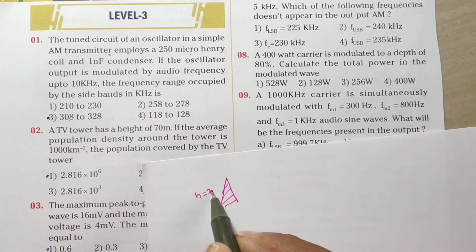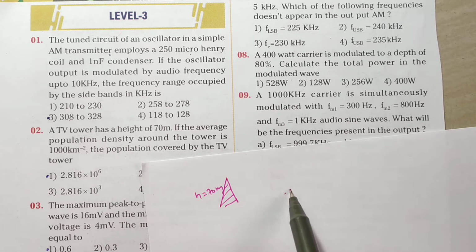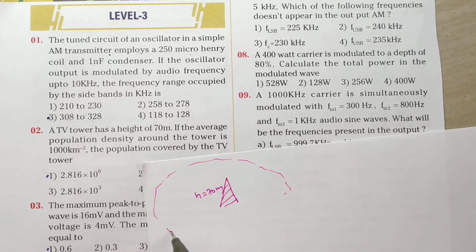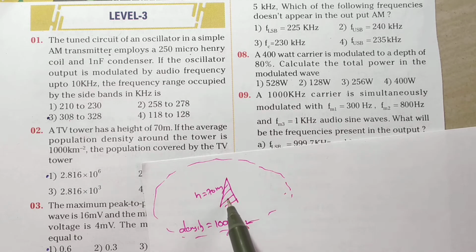The population density they have given is 1000 per kilometer square. For every kilometer square, the population is 1000. Now we have to find the number of population covered.